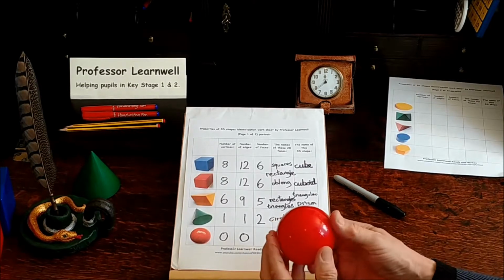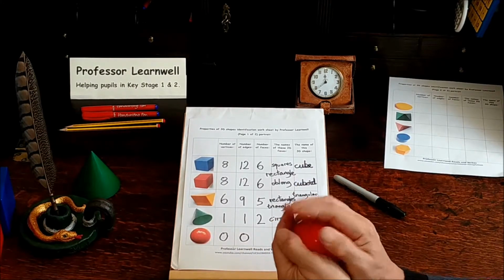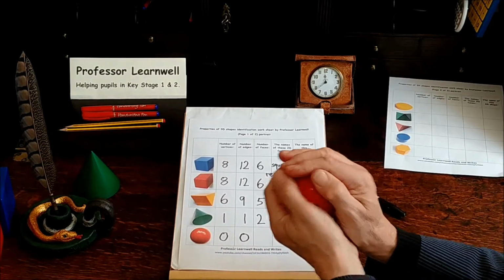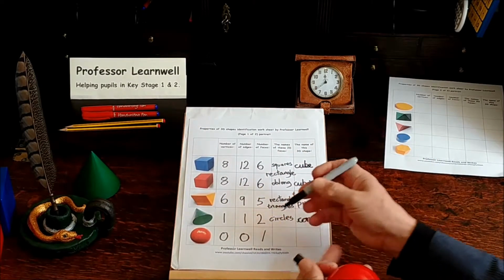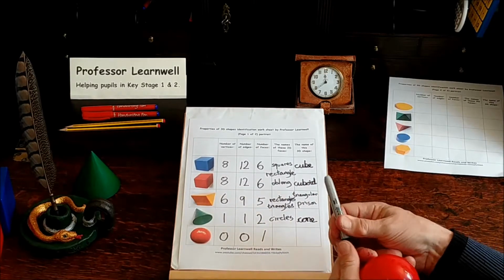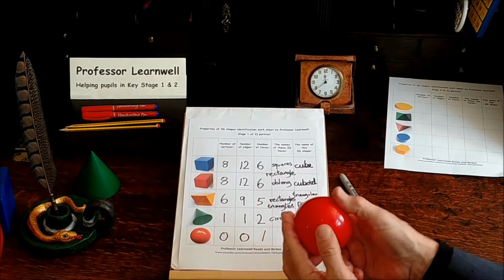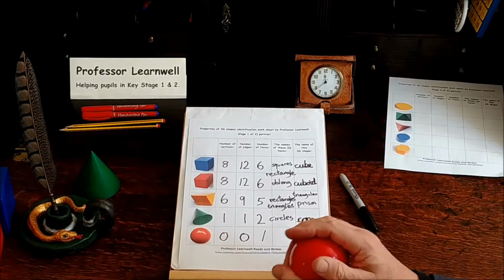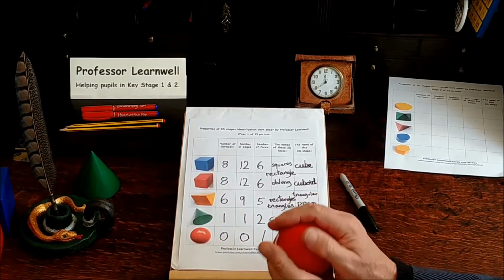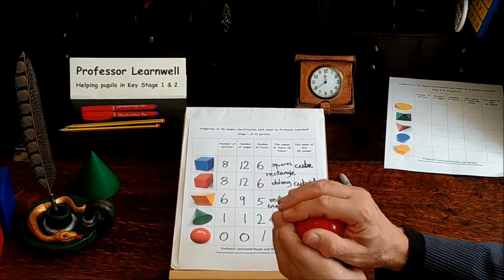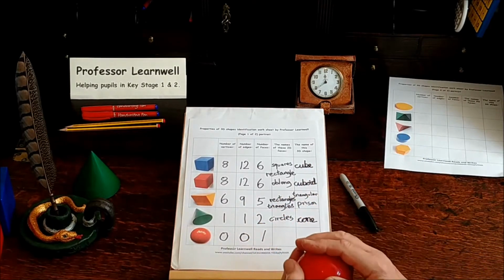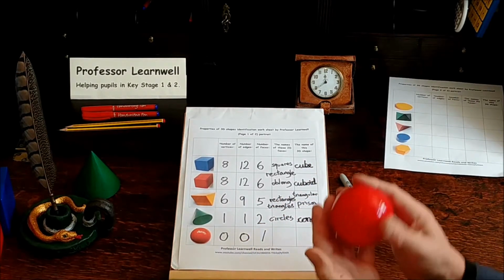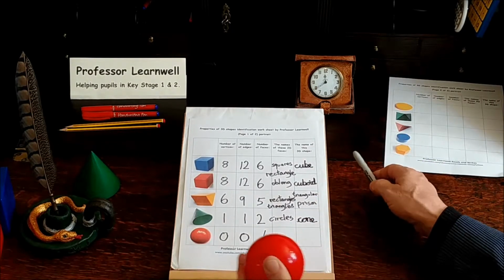The number of faces. There is only one face on this particular shape. And the name of this 2D shape is very hard to describe. If you think of peeling an orange and taking off the peel in one complete section, you would not be able to lay it flat. So I'm going to leave that blank. And the name of this is a sphere.